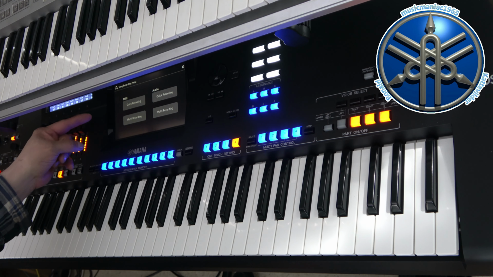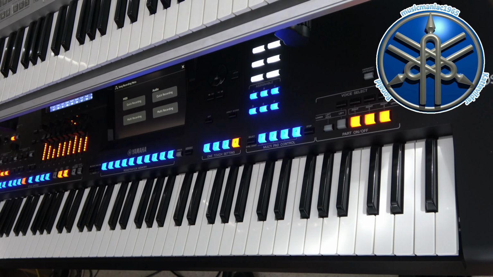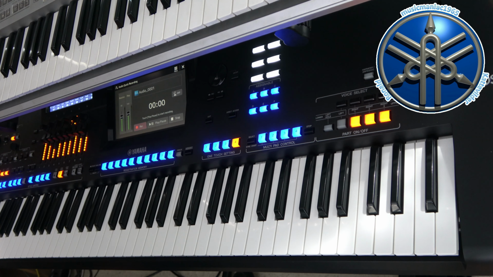You can record in MIDI as a quick recording or a multi-track recording, or audio in the same format, so a quick recording or multi-track. I only use the quick recording function because I want to play and record the song the way I would play it live. When I make a multi-track and build the song up and make more of it, that I cannot do live. So I will always do it like this. So we go to audio, quick recording.